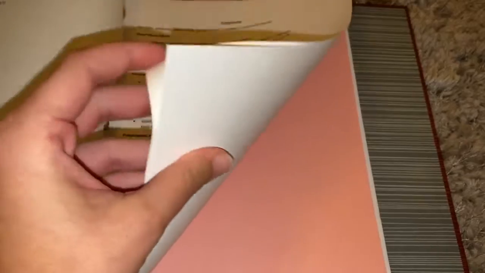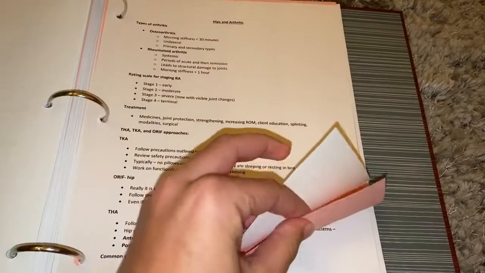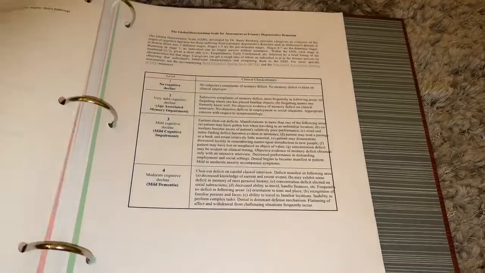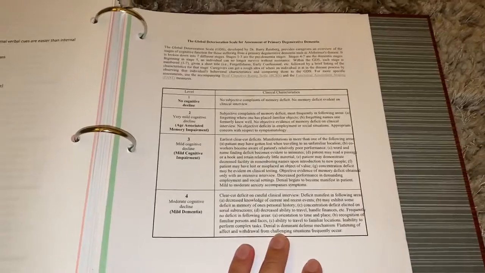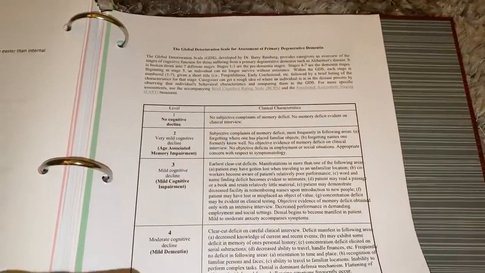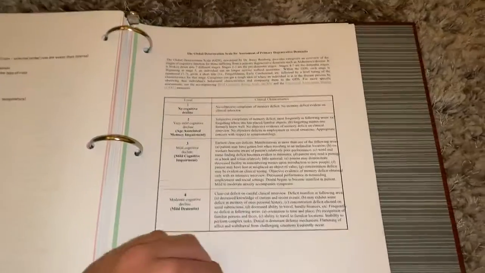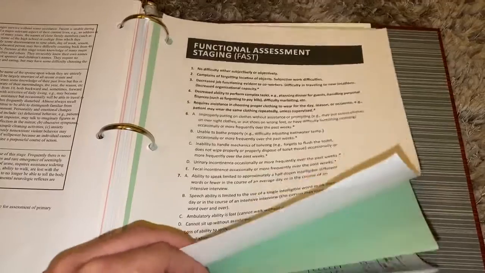And this section, cardiac and pulmonary disease, polytrauma, hips and arthritis. Then we have neurodegenerative disorders. And I included a couple more handouts in this section that I think we got in Dr. Falgren's class, but I just added them to this notebook. So this is the Global Deterioration Scale for Assessment of Primary Degenerative Dementia, and then the Functional Assessment Staging.